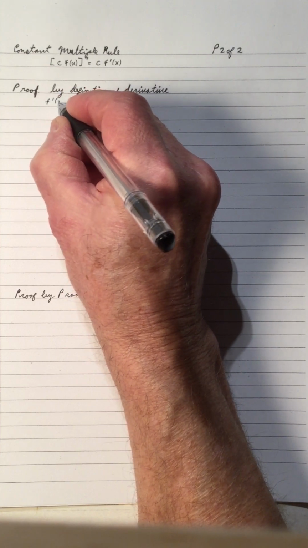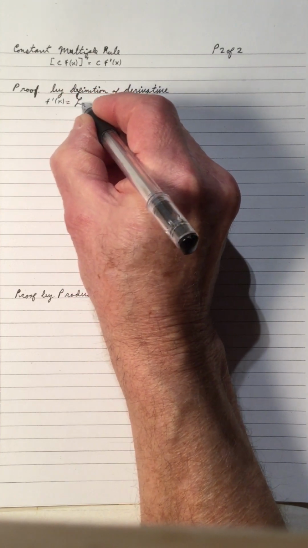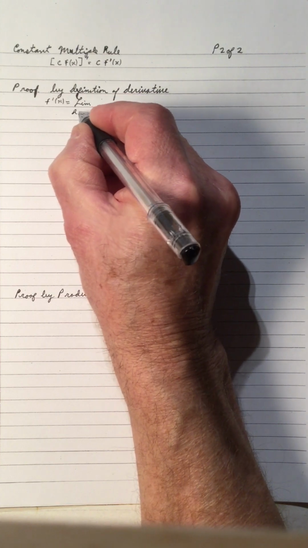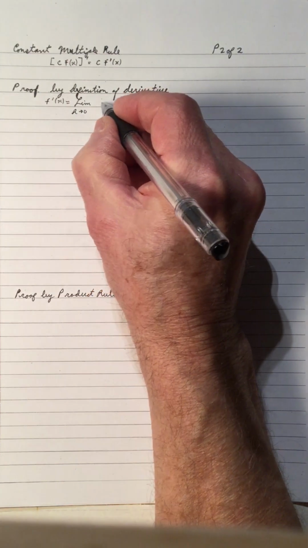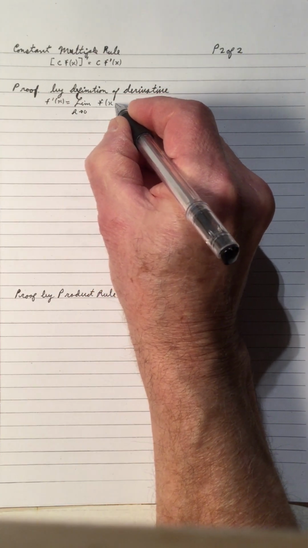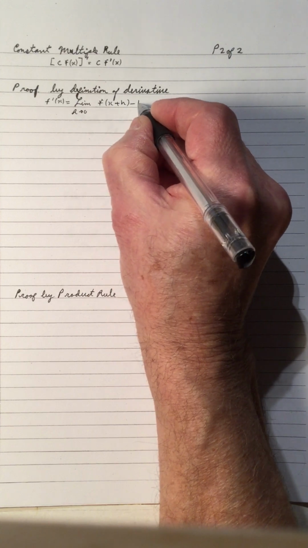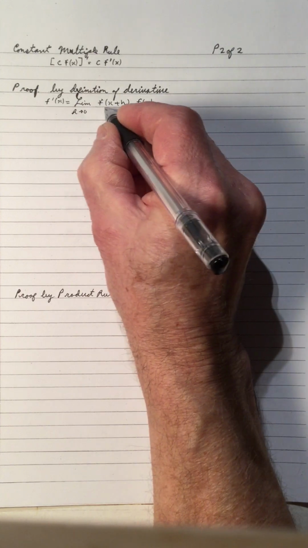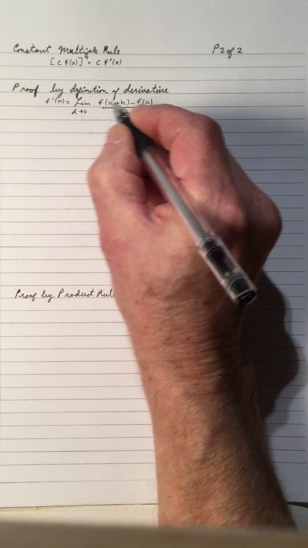The definition is f prime of x is equal to the limit as h approaches 0 of f of x plus h minus f of x, all over h.